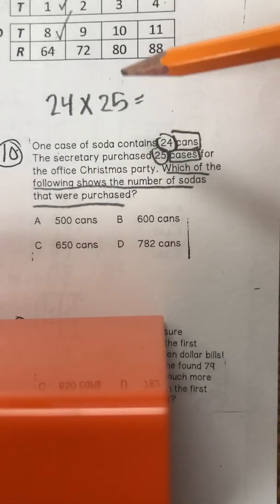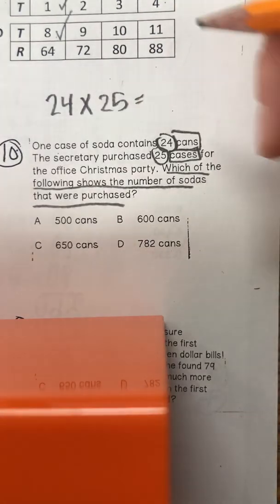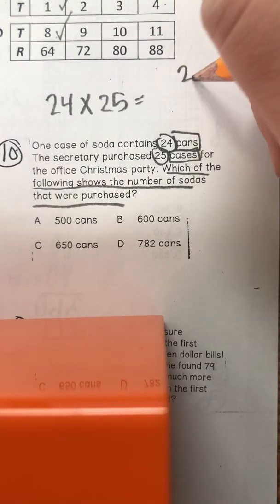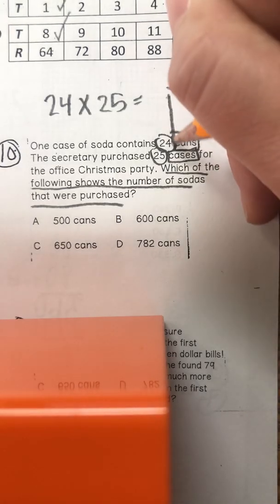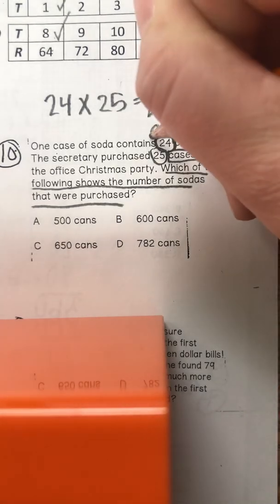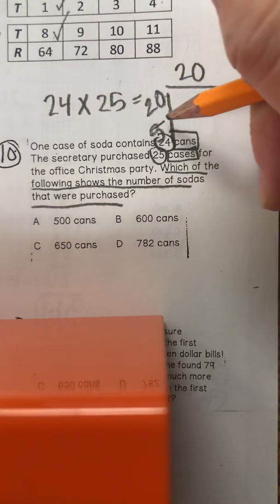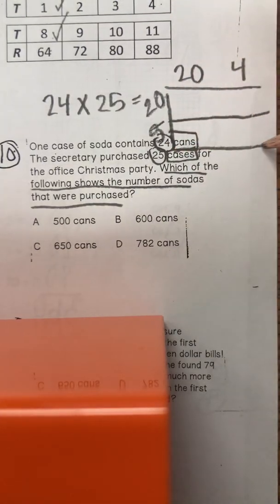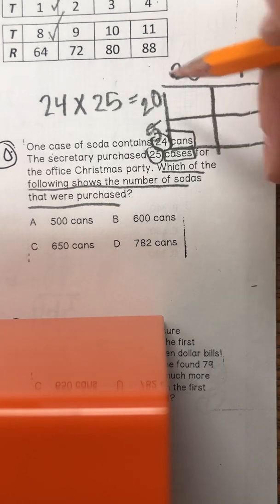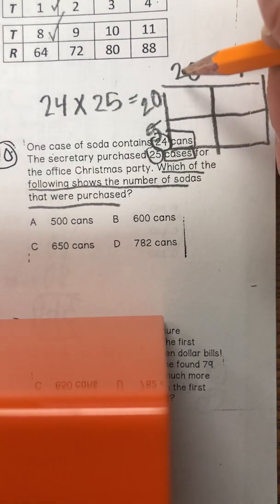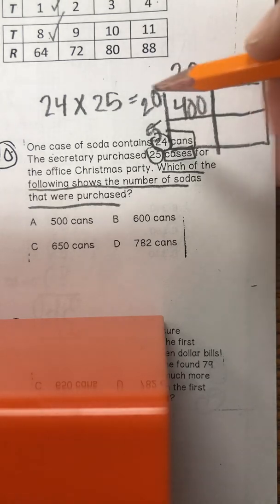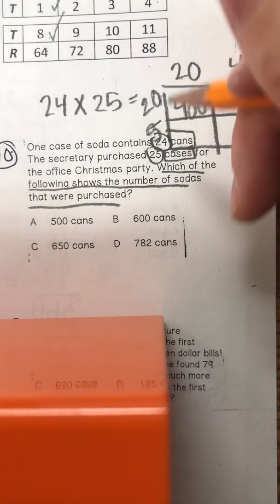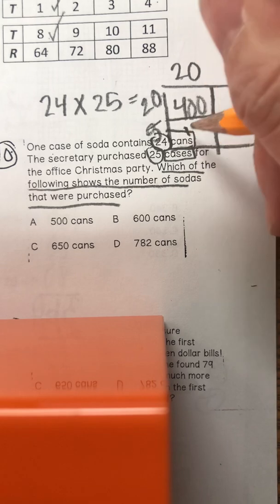25 has a 5, so I'm going to go with 24 and break it apart. 20 and 4 is one way you could solve it. 20 and 5. This is just like showing it on a grid, but I'm not counting them out. 20 times 20 is 400. If I didn't know that, 2 times 2 is 4, and I have 2 zeros there. Now I'm going to do 20 times 5. 2 times 5 is 10, and I have 1 zero to add.